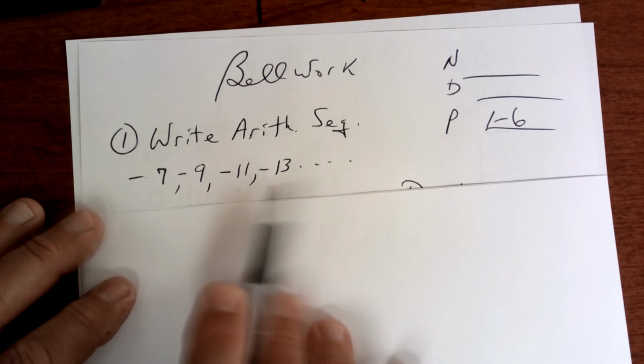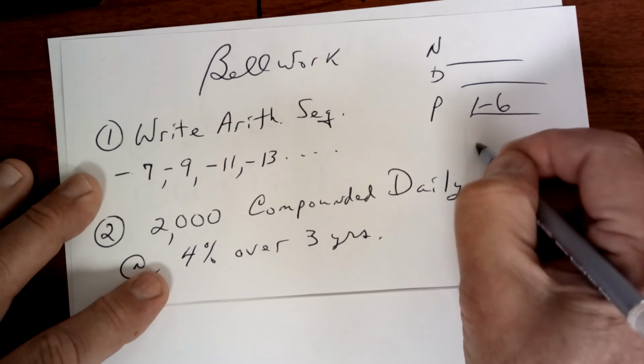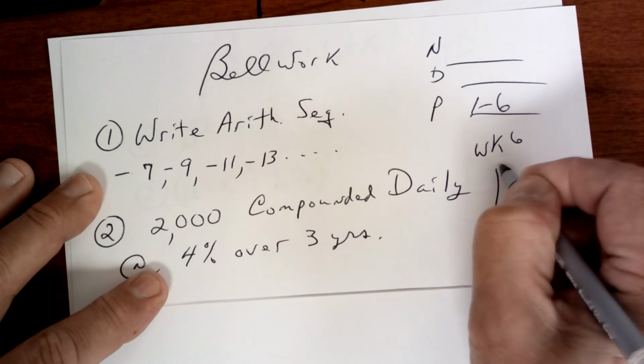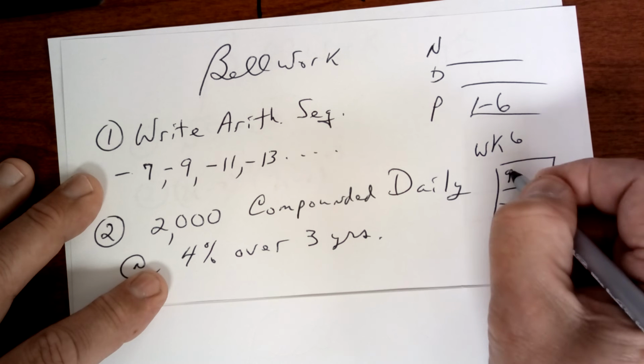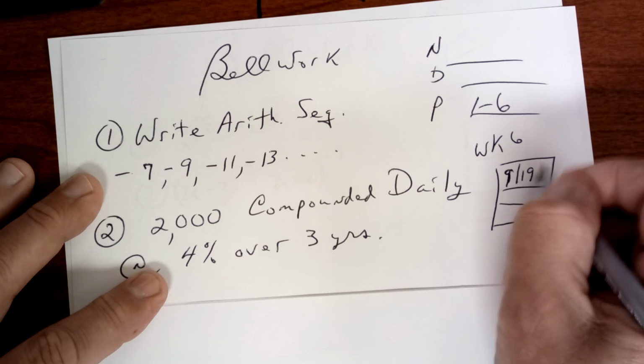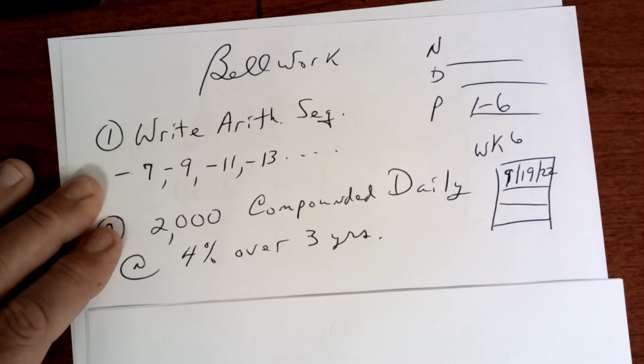And by the way, we're in week 6, so write that down. And today is the 19th, so put 9/19. Okay? So you do have a test coming up this weekend.